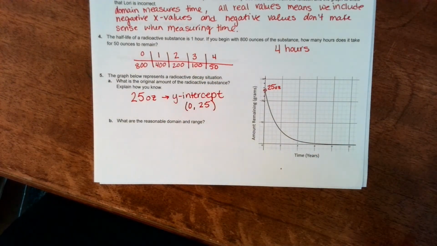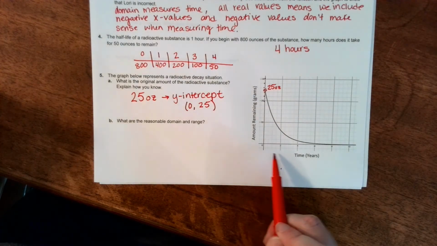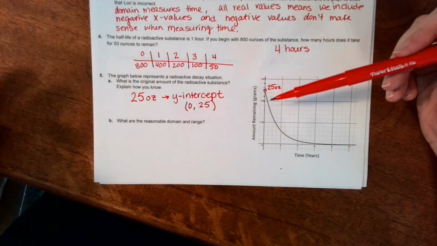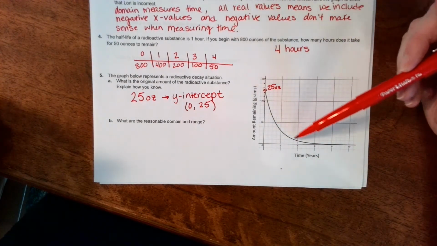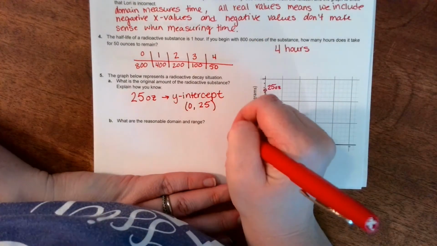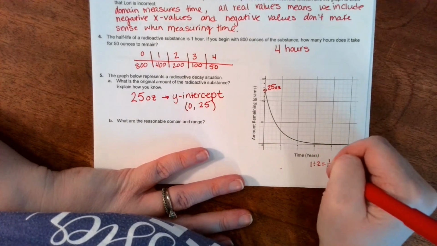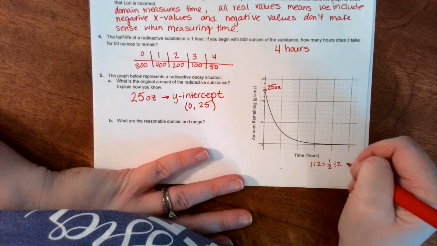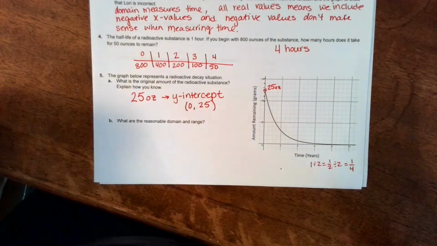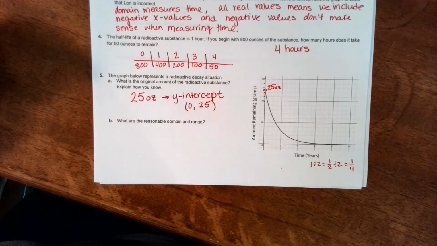Okay, what's the reasonable domain and range? So let's talk about the domain for a second. Again, we're measuring domain in time. And as this is dying off, if we look at our graph, it looks like it finally touches 0. But if you're cutting something in half, let's say you have 1 ounce. If you cut it in half, you're down to 1/2 an ounce. If you cut it in half, you're down to 1/4 of an ounce. And you can keep cutting it in half. Eventually, it'll be a microscopic amount, but it won't go away because you can still cut it in half forever.